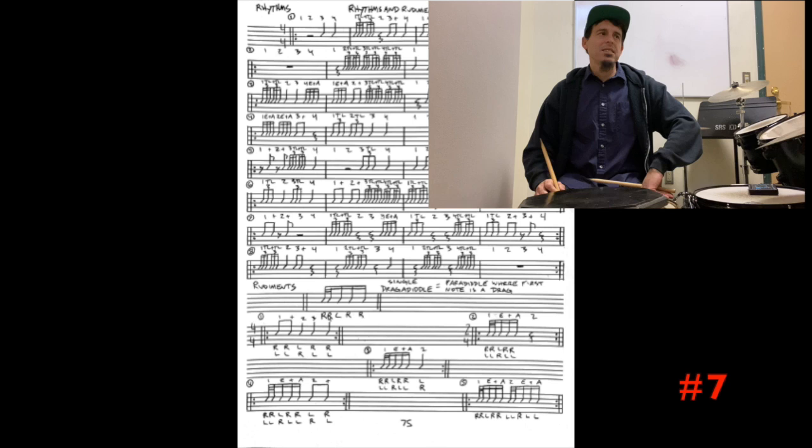For bar 2, we have a 16th note triplet on beat 1, quarter note rest for beats 2 and 3, 16th notes on beat 4. Bar 3 starts with an eighth note triplet on beat 1, quarter note rest for beats 2 and 3, 16th note triplet on beat 4.